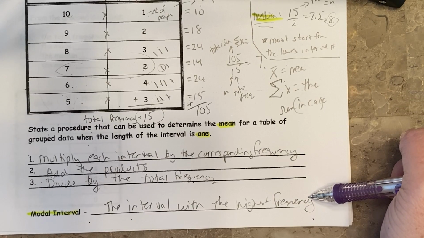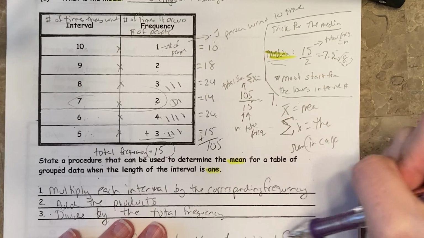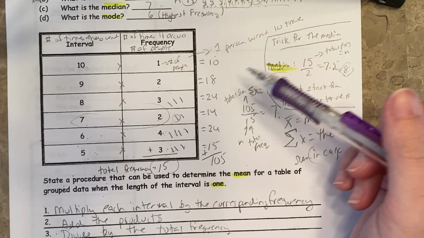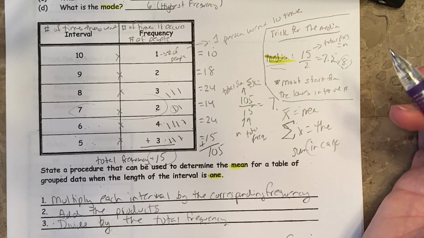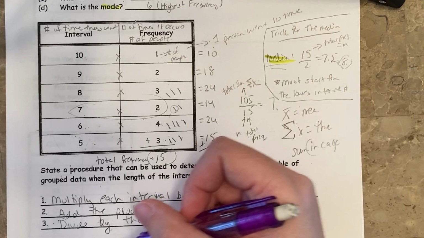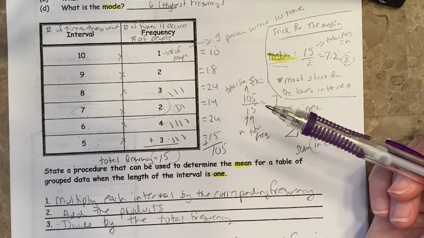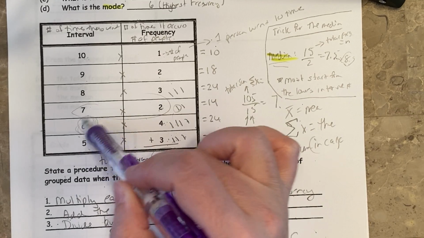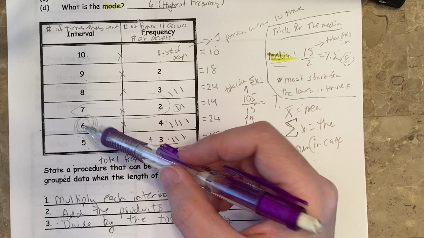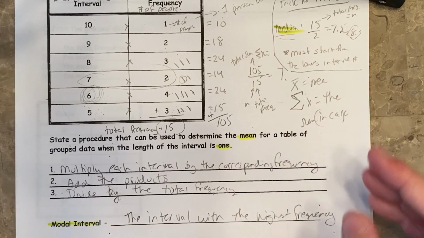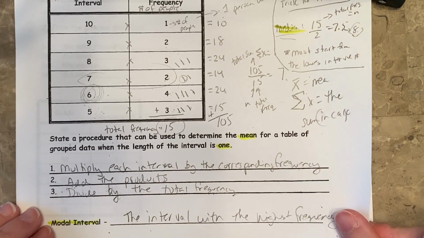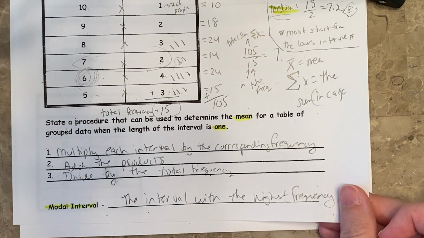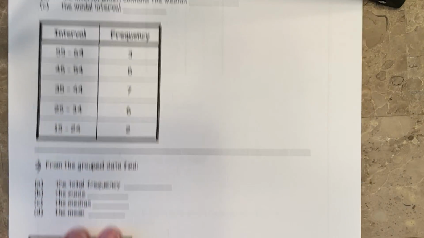Frequency are the numbers, right? So the frequency is the actual number. So highest frequency should mean the highest number. So what is there the most? What's repeated the most? That's all it's asking for. So modal interval is kind of the same exact thing as mode, except that you're giving me the interval, which sometimes could be a single number, sometimes it could be an actual group of numbers. So modal interval. All right, so that was a lot, but the rest of the questions are similar to all of this, so hopefully they shouldn't be too bad.